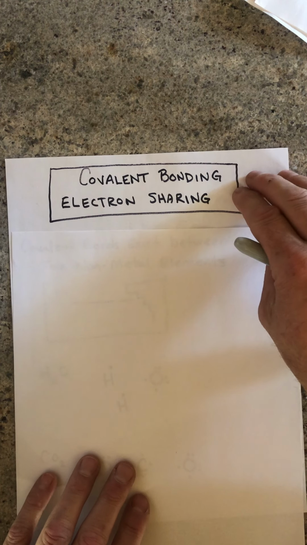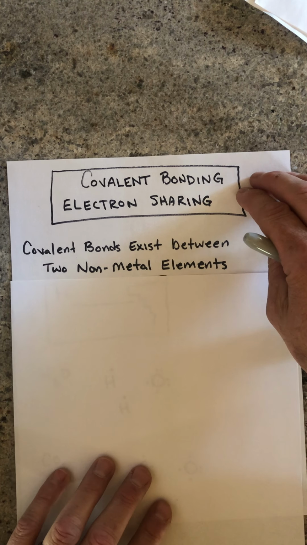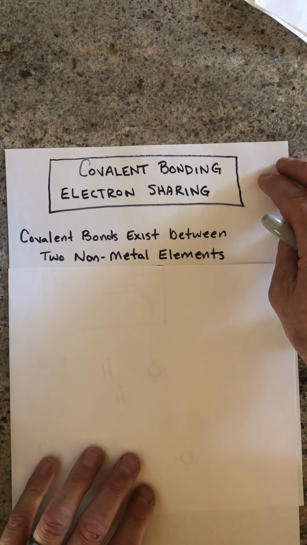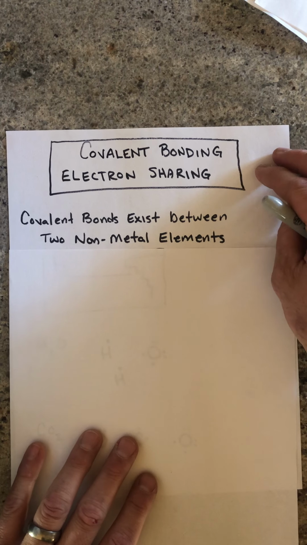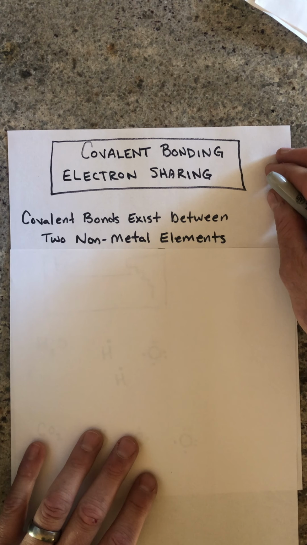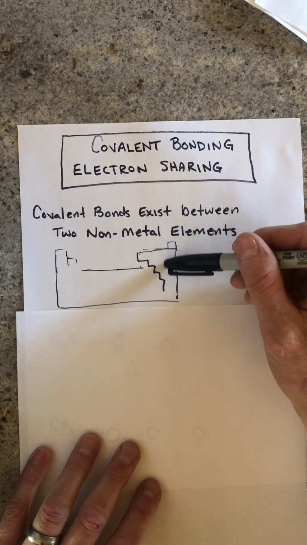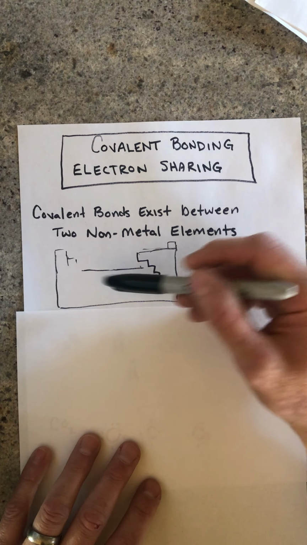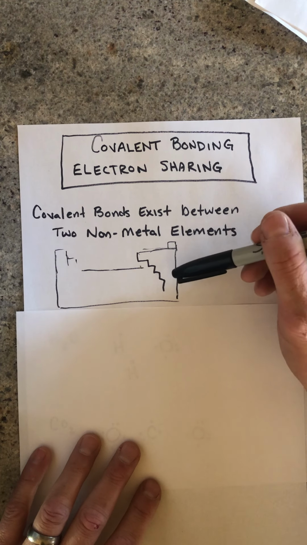The first thing you really got to commit to remembering is that a covalent bond exists between two non-metal elements. Non-metal. So we don't see, with some exceptions, metals in covalently bonded compounds, all right? So we're looking for elements that come from this neighborhood on the periodic table. And there's a lot fewer non-metals than there are metals, and so you just gotta remember which is a metal and which is a non-metal.